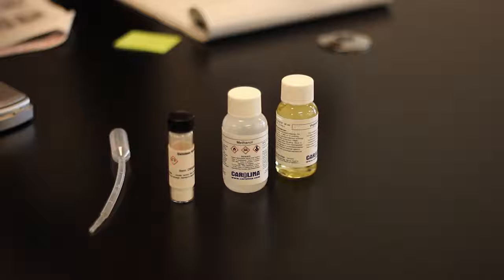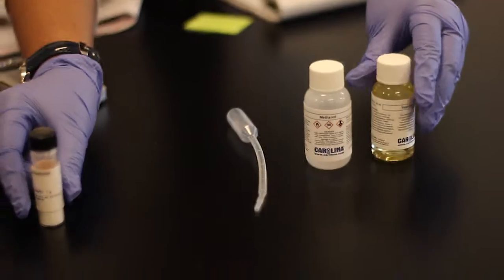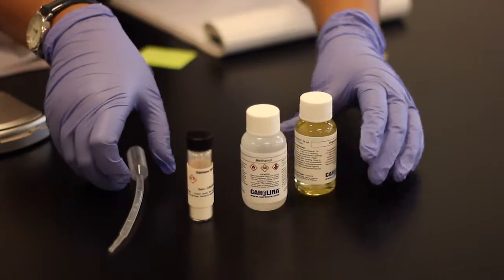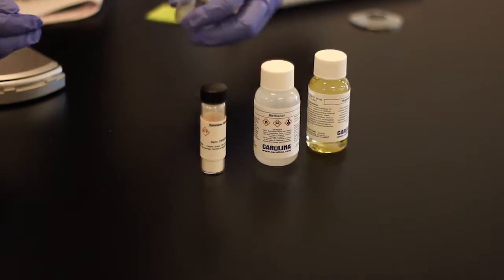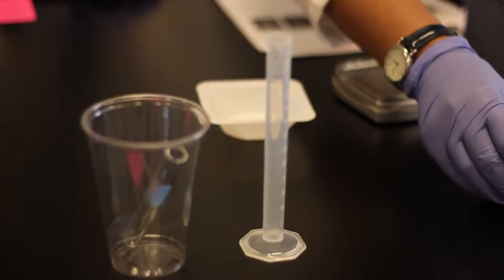So here you have the reactants, methanol, the vegetable oil, and calcium hydroxide. To do the lab, we need a dropper to take some of the vegetable oil, a glass vial.